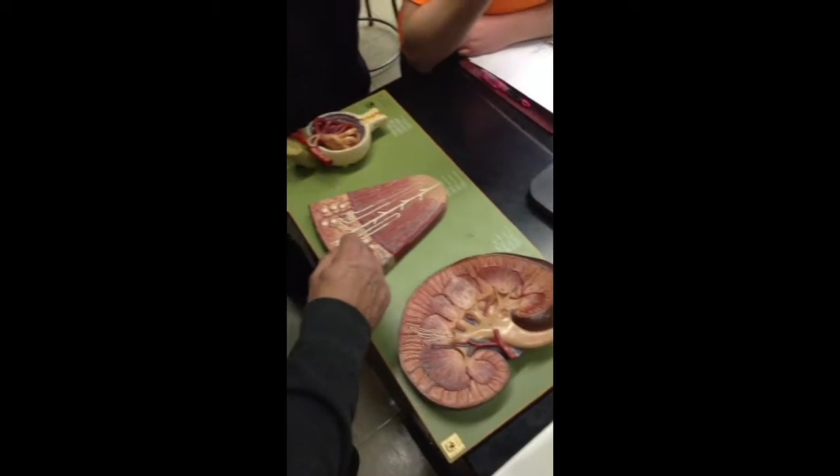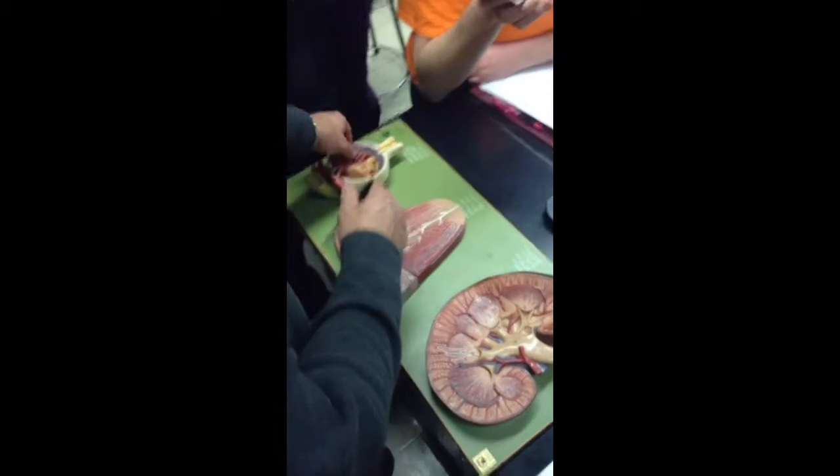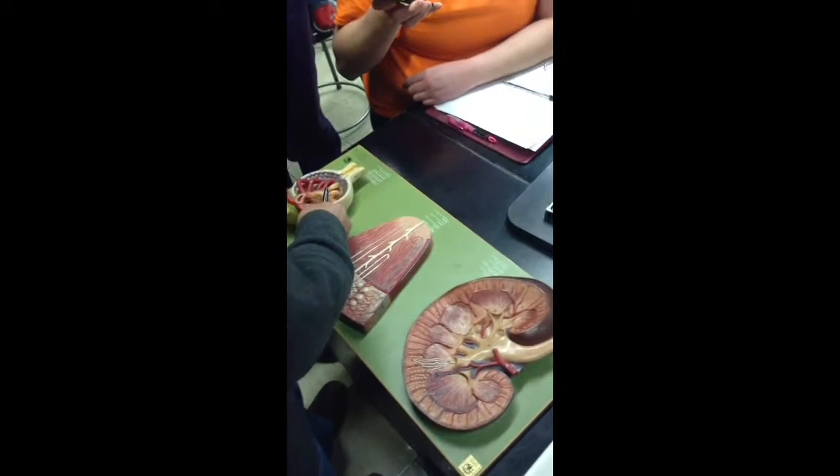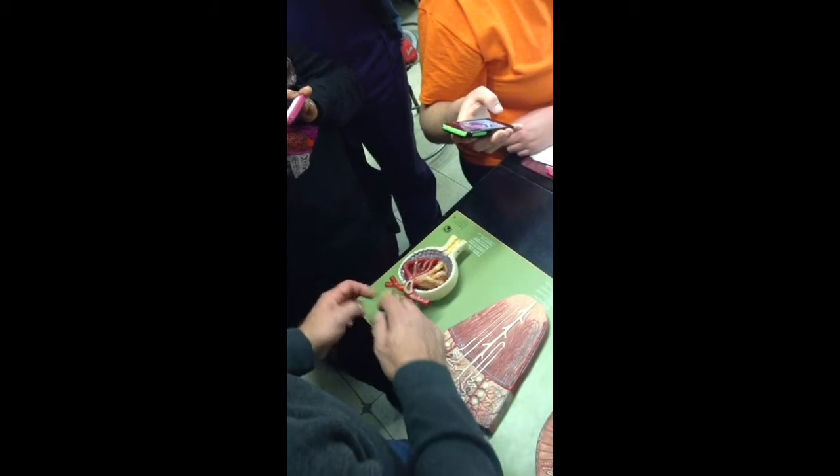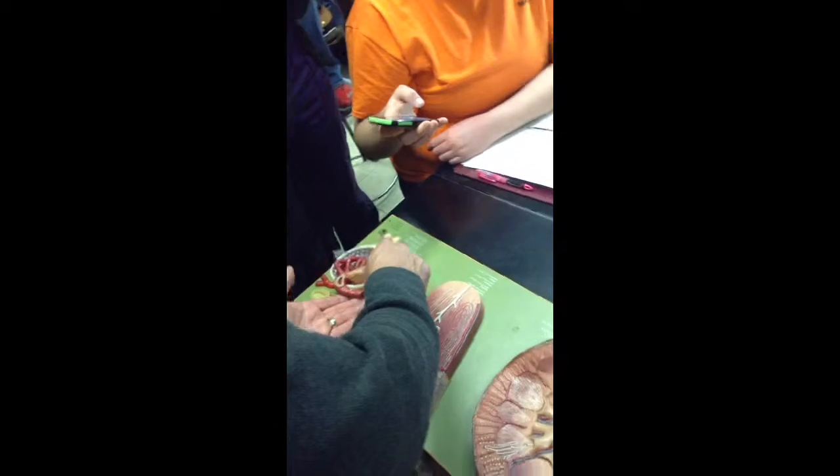The glomerulus. The glomerulus is a vascular tuft. All these vessels here, you have the large afferent arteriole entering into the glomerulus, and you have the smaller efferent arteriole exiting. Again, the amount of blood that's flowing in is greater than the amount of blood that's flowing out. That increases the pressure inside the glomerulus and favors filtration.